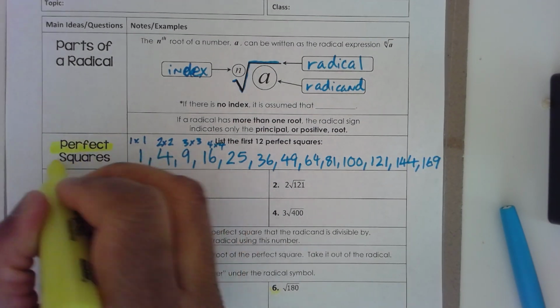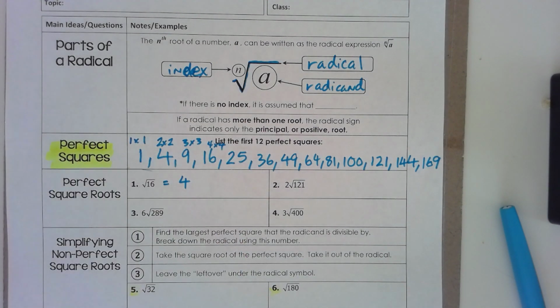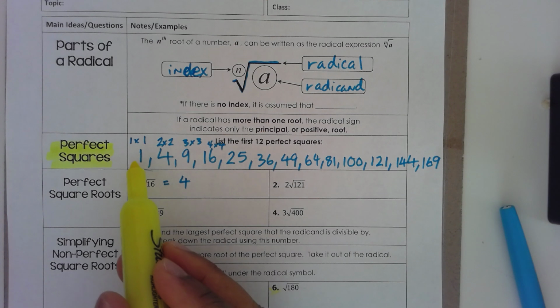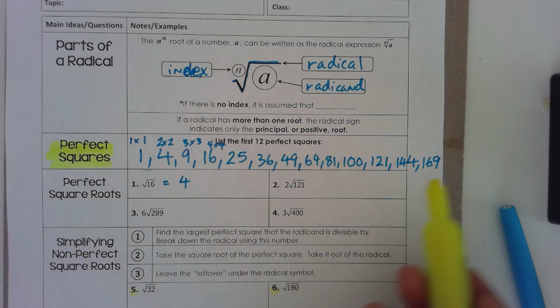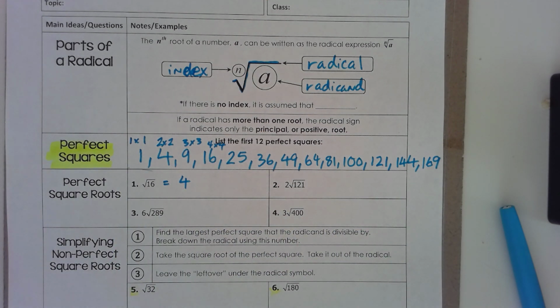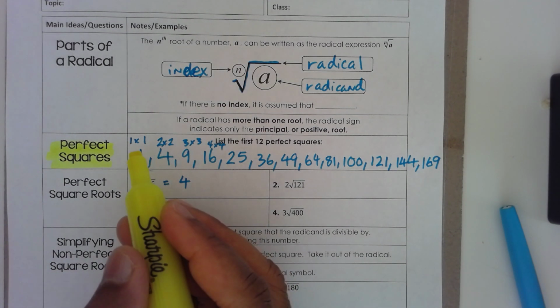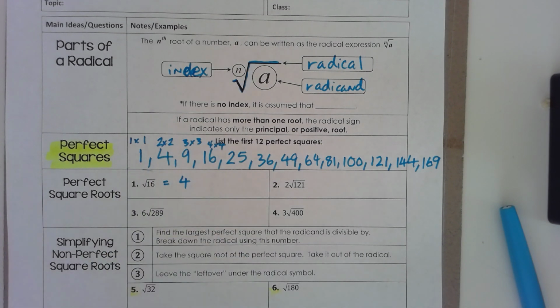So if I highlight perfect squares, that's a very important thing as far as this is concerned. And you'll notice that I wrote out my perfect squares from 1 through 169. Now, where did I get those numbers? I didn't just make those up. I actually took the time. 1 times 1 gives me 1, 2 times 2 gives me 4, 3 times 3 gives me 9, and so on. And that's how you can go ahead and get your list of perfect squares. So we're going to need those in order to simplify problems that aren't perfect square roots.